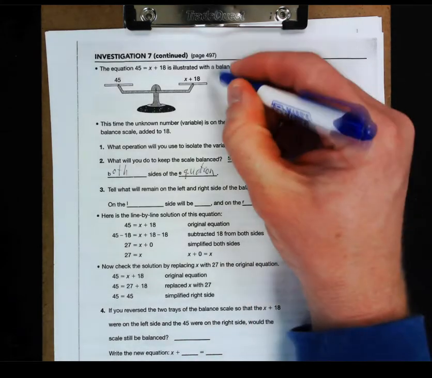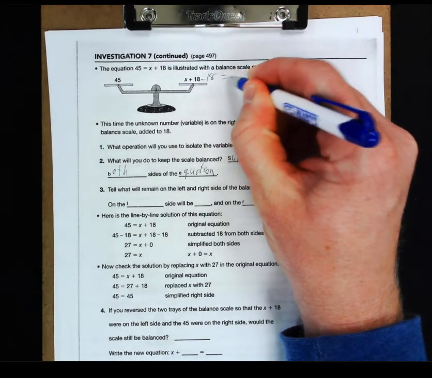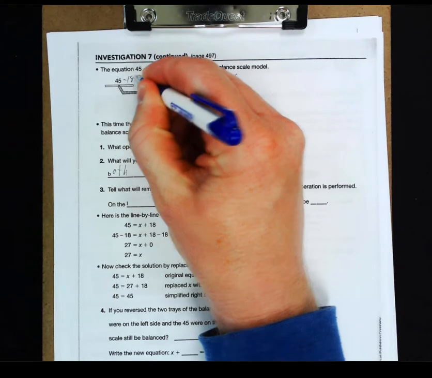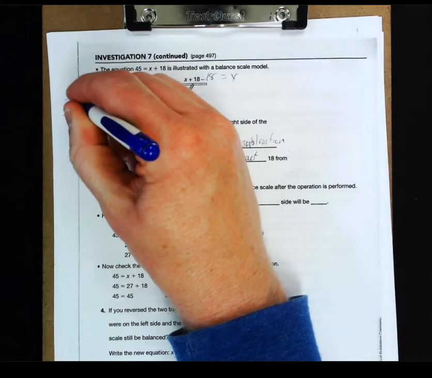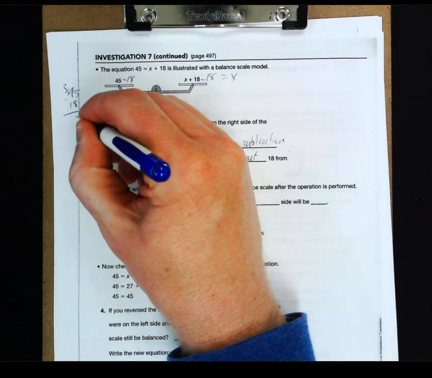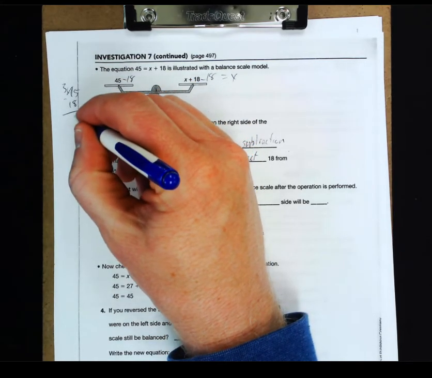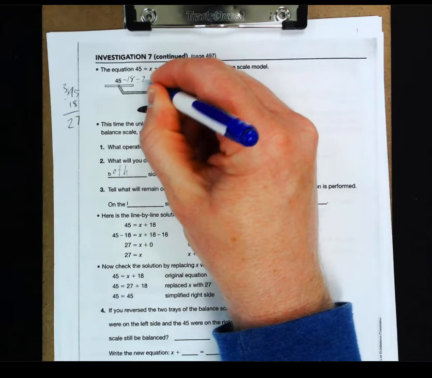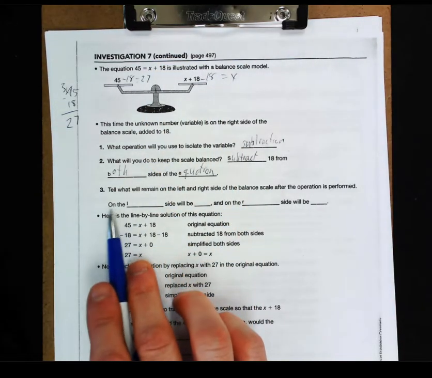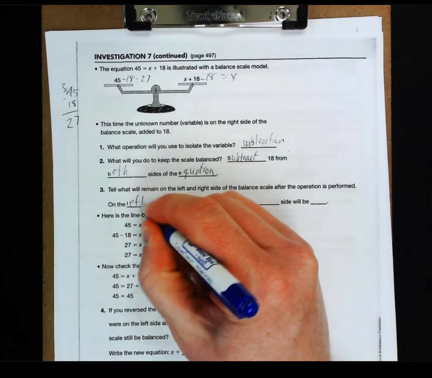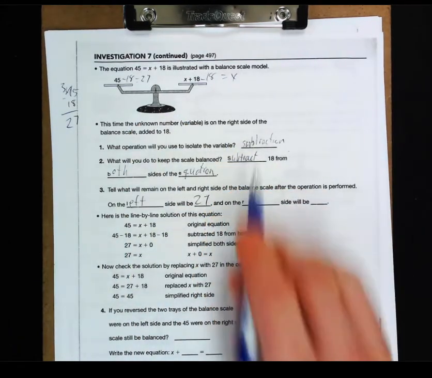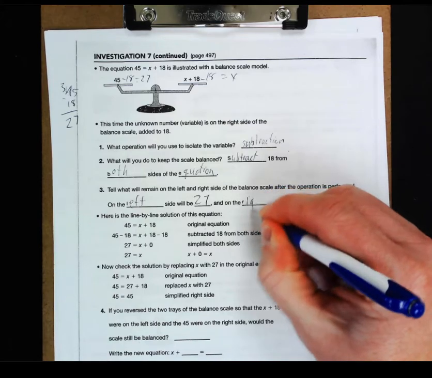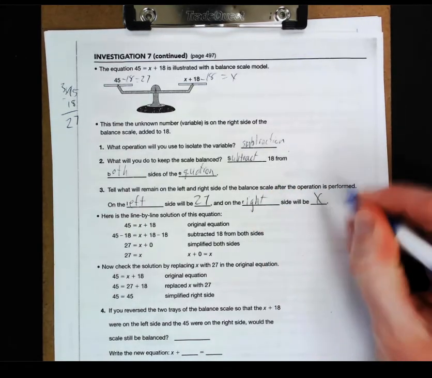Okay, so if I subtract 18 up here, I'm left with just x. I subtract 18 over here. Some of you might want to write it up and down. 45 minus 18, so you can do the math. 15 minus 8 is 7. 3 minus 1 is 2. So I'd be left with a 27 over here. On both sides, guys. So this is the left side. It'll be what? 27. On the what side? Right side. It will be my x.